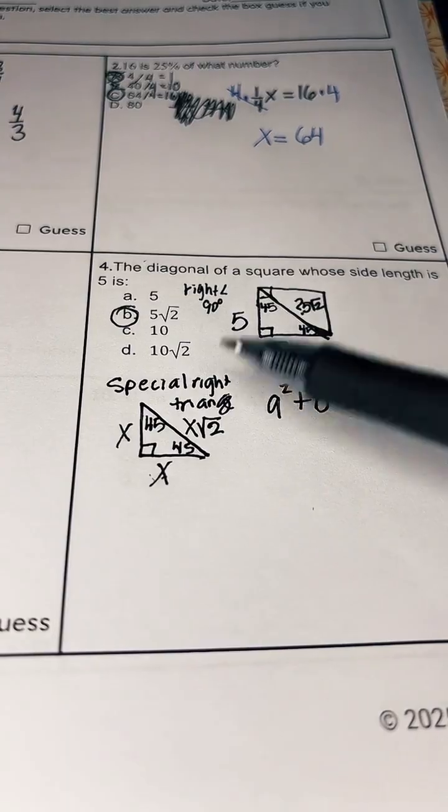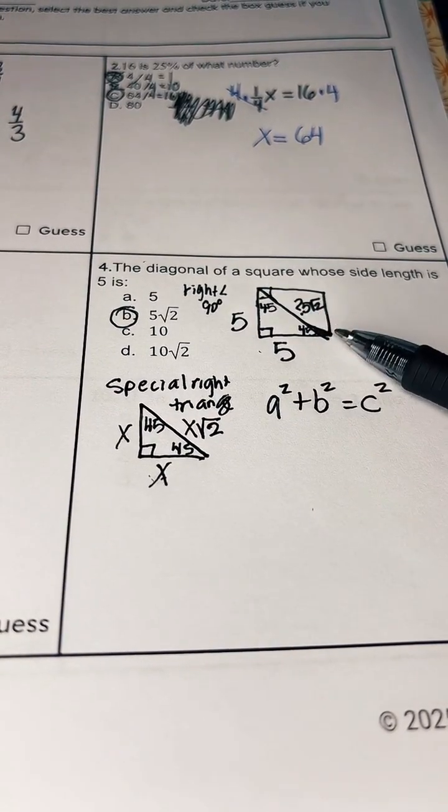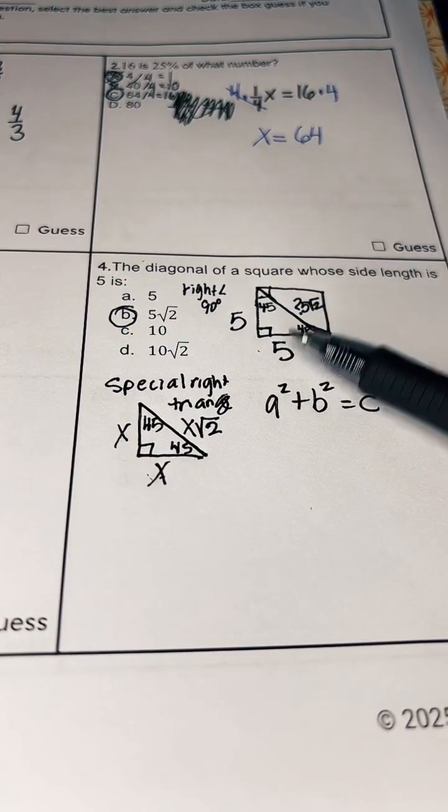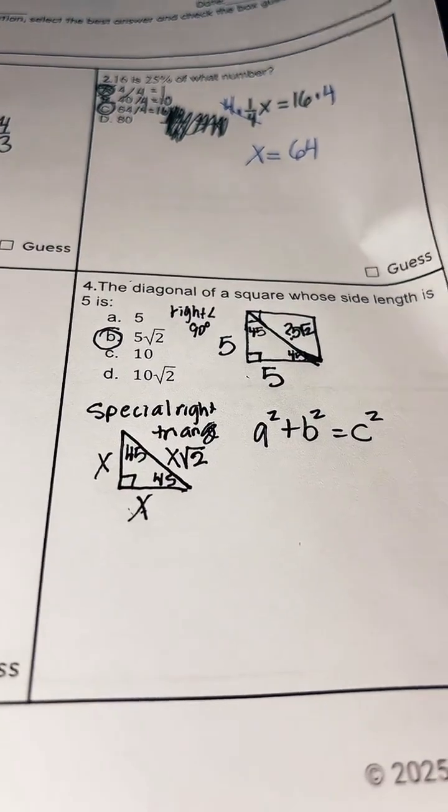But I'm telling you, whenever they give you a square and they want you to find the diagonal, they have to give you the side length. Just attach a square root 2 on it. Okay.